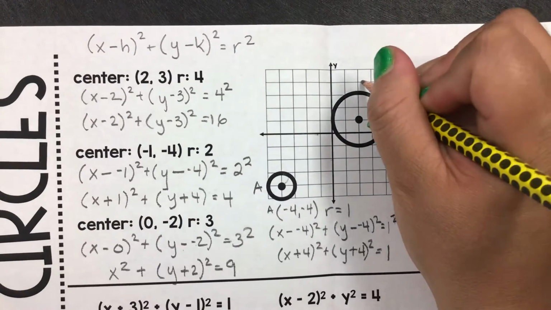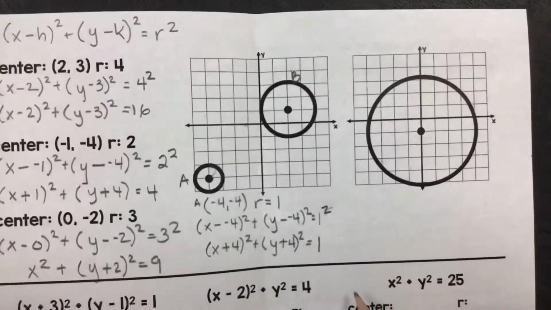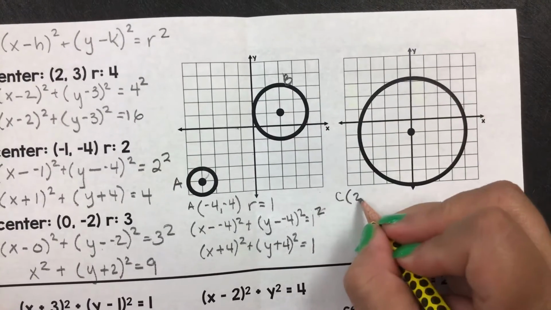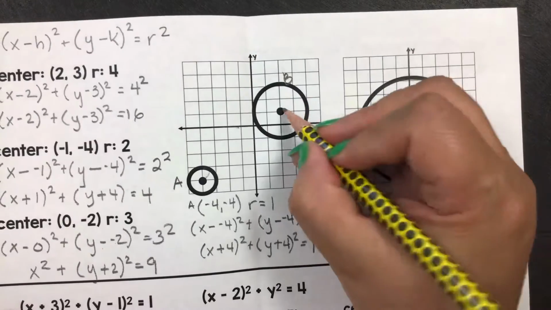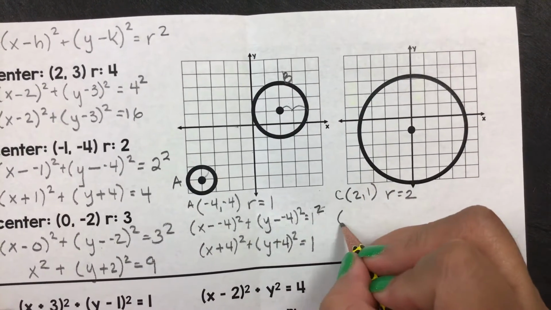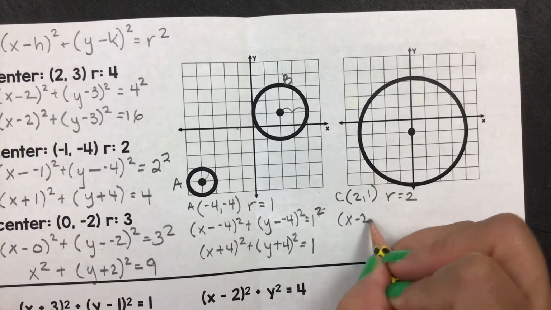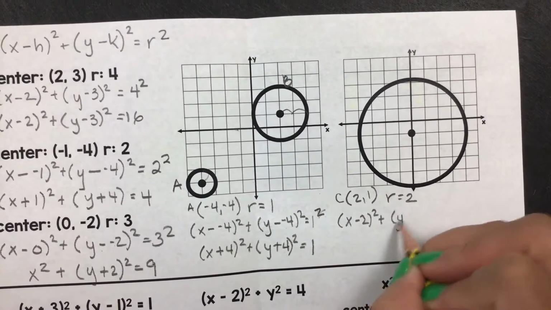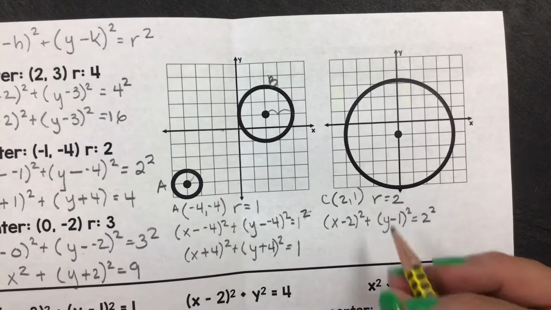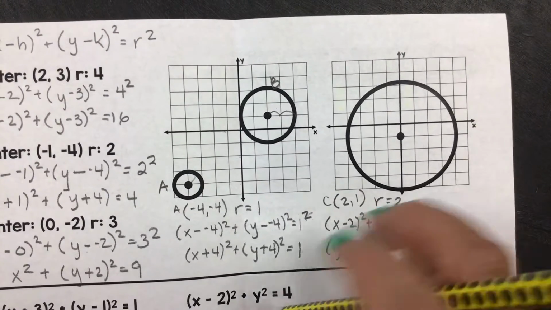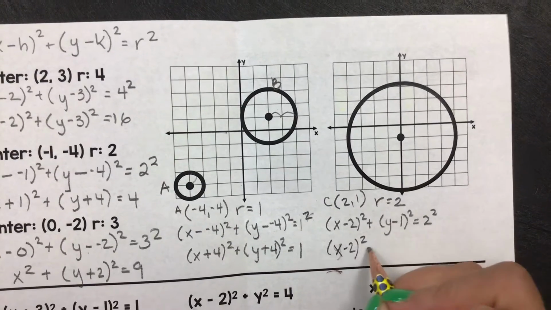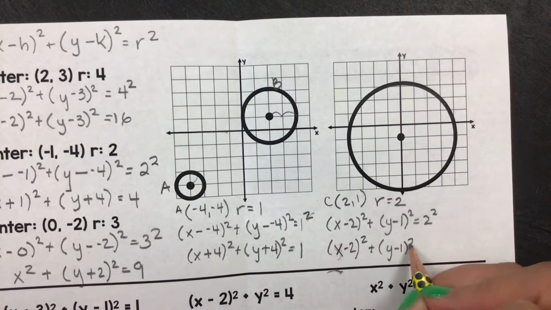Let's call this one B. So for circle B, we have the center is 1, 2, 1. The radius is 1, 2. We're going to substitute in the values. And then simplify the equation. X minus 2 squared plus y minus 1 squared is equal to 4.